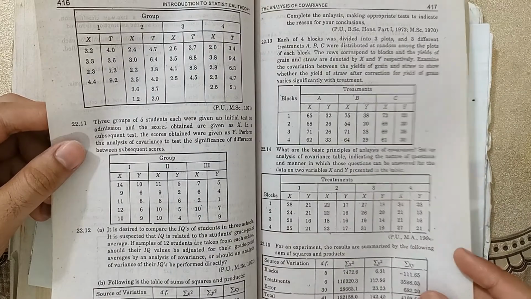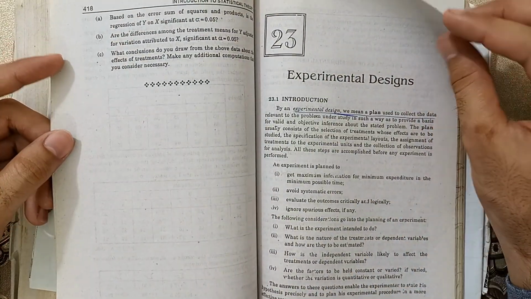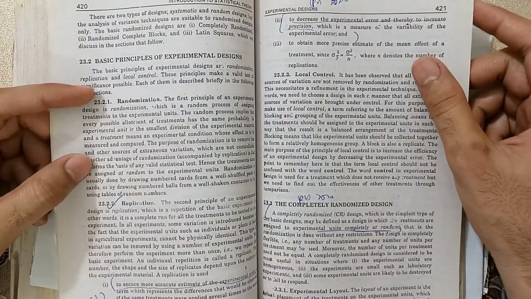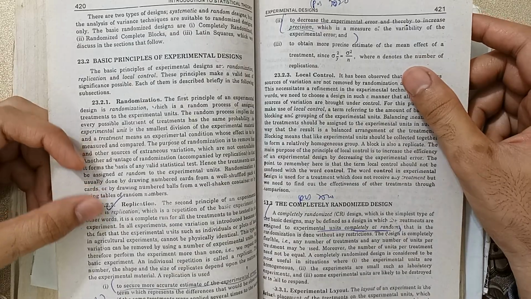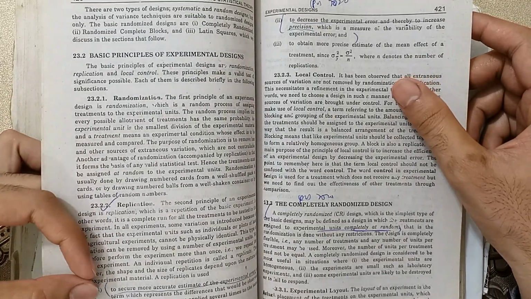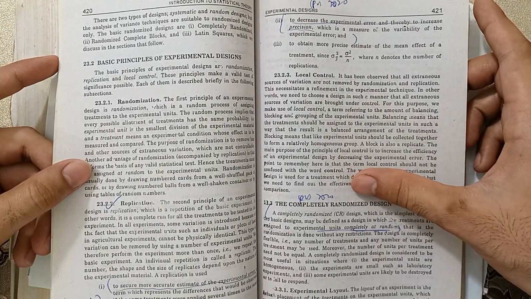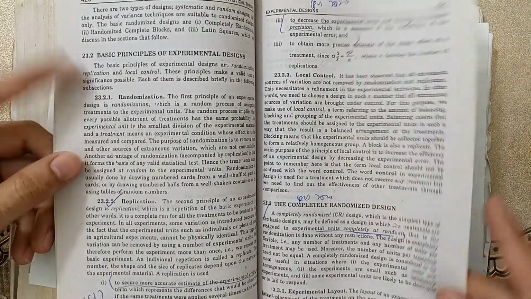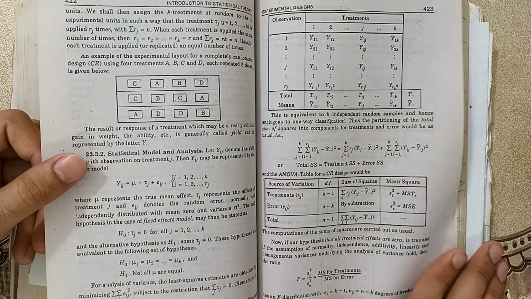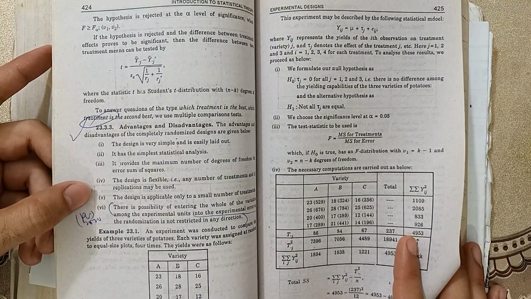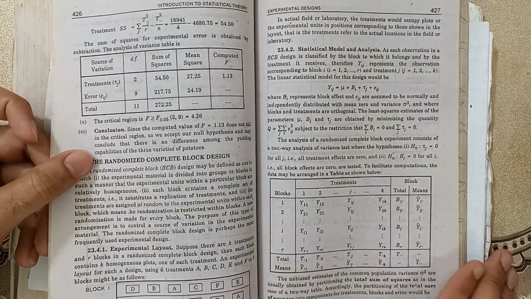Now we're going to move to chapter 23, experimental designs. This chapter is also very important for exams of BSc Statistics Part 2. Its definitions are very important. Basic principles are very important. Next portion is local control, the completely randomized design. It's also very important for exams of BSc Statistics Part 2, definitions. Its numericals are very important. Next, advantages and disadvantages are also very important for exams of BSc Statistics Part 2.